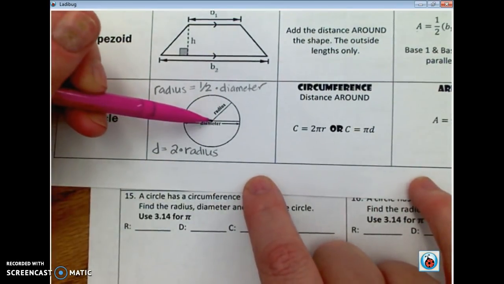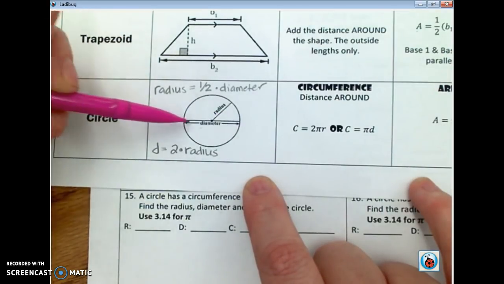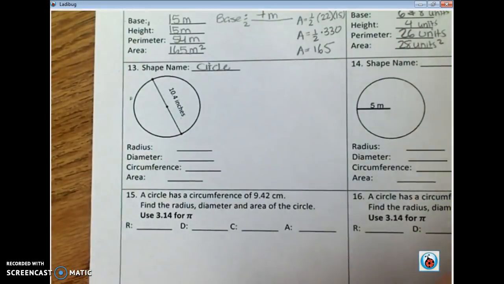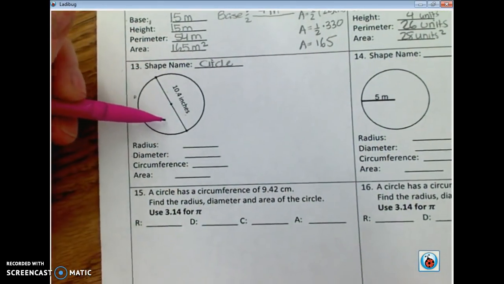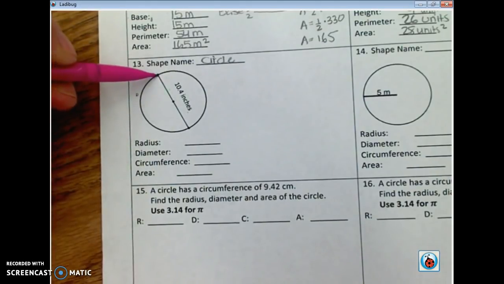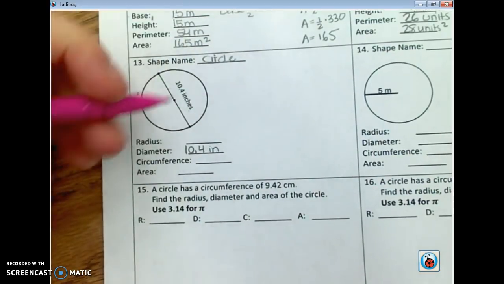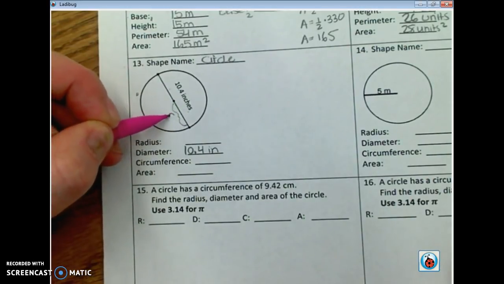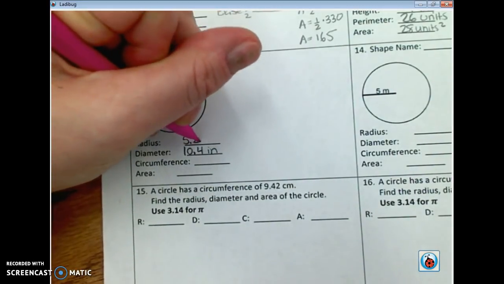Right? So the radius is from the center of the circle to the edge, and the diameter runs through the center but goes all the way from end to end of the circle. And it's important to know the differences between those two parts of the circle. So let's take a look at the circle and what information I've been given. I've been given from one end of the circle to the other, so that's my diameter. It's 10.4 inches. Well, if I know my diameter, I know that halfway across, which is right here, from the center to the edge is my radius. So I can take 10.4 and divide it by 2 to get my radius, which is 5.2 inches.